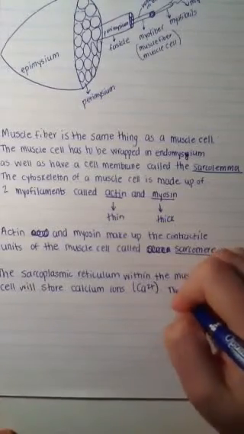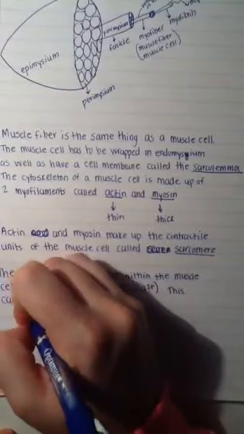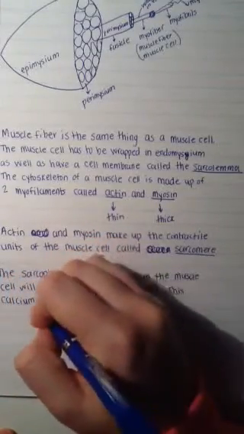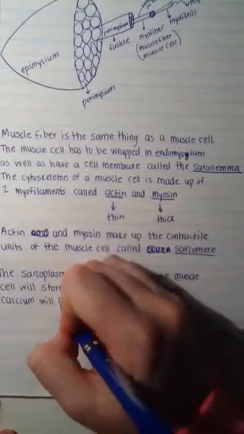This calcium will flow in and out of the sarcoplasmic reticulum.